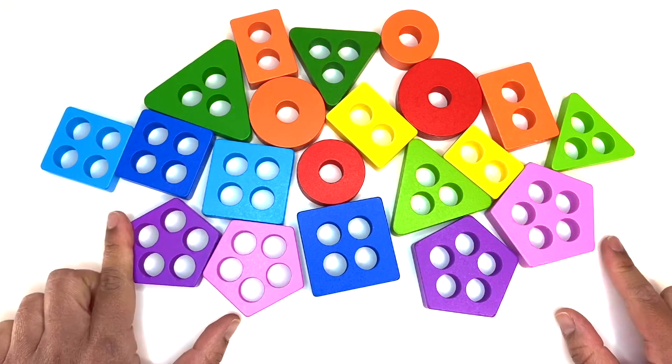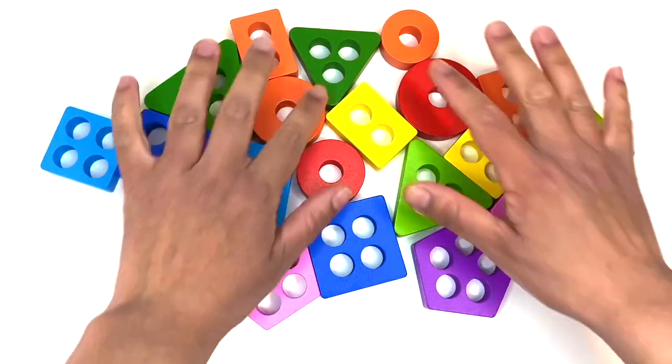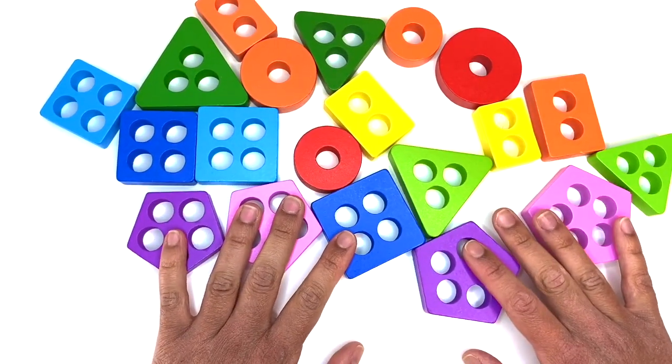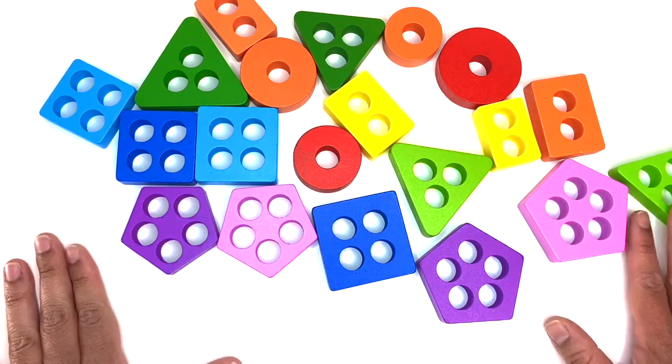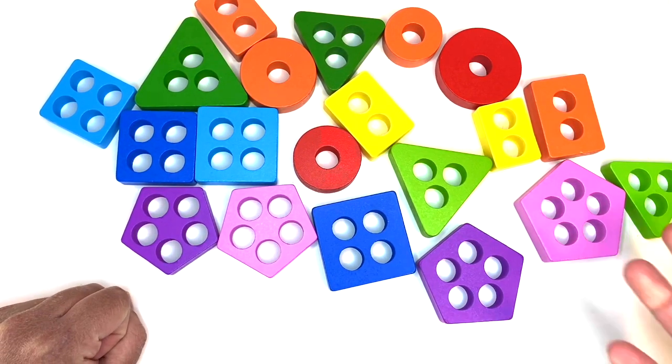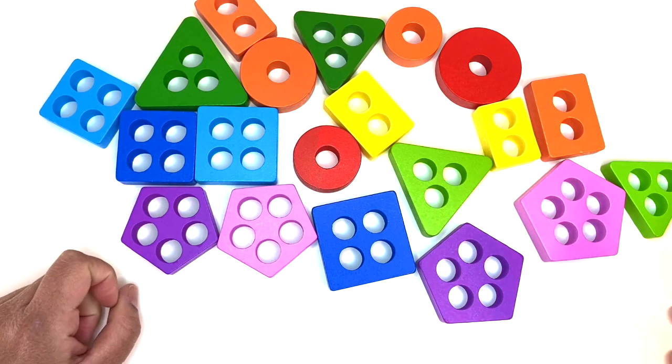Okay, so we're also going to learn about counting. Well, I have all these colorful pieces and it's kind of like a puzzle. Okay, so let's figure this out. First, what we're going to do, I think we should, what do you think? Shall we organize them? Yeah, okay, cool.